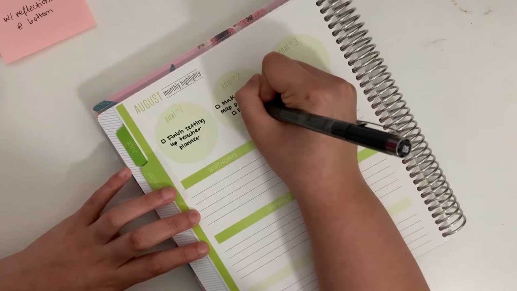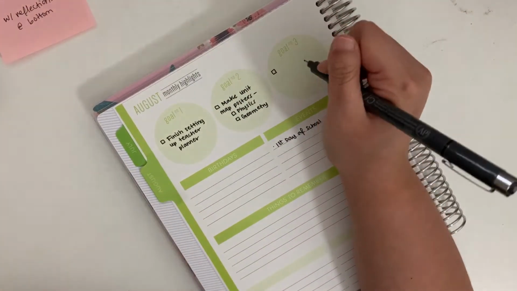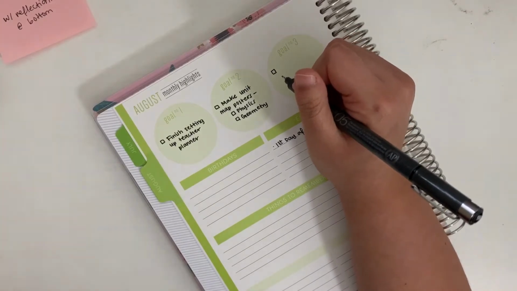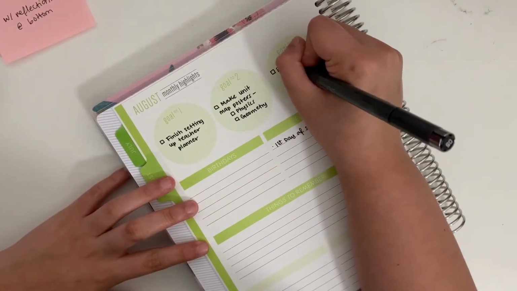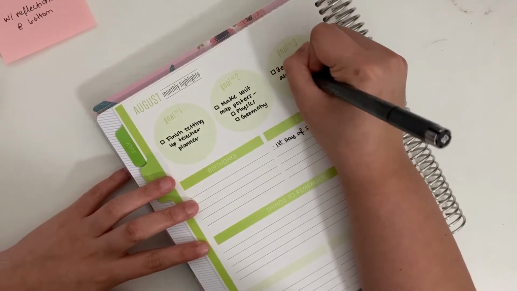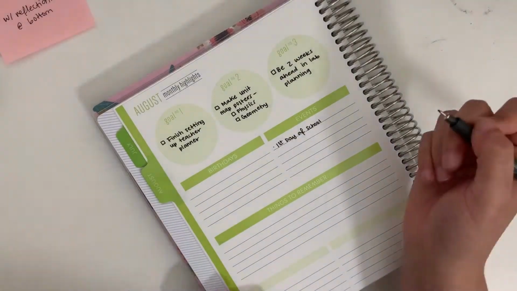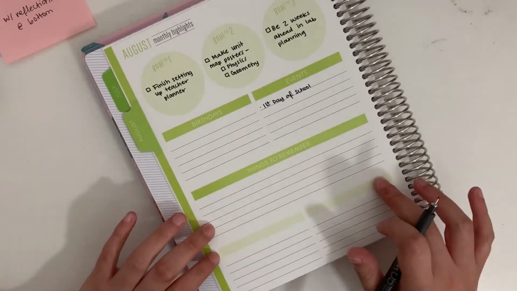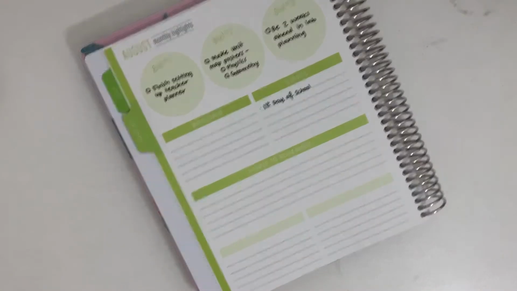Now I'm using the dashboard page to make a few goals. These have changed. They're not accurate. One of them is finish setting up teacher planner. Well, I did that, so I guess that's all right. The next one is make unit posters. That was for an idea I had that I don't think I'm going to implement this year because of the uncertainty in the schedule.